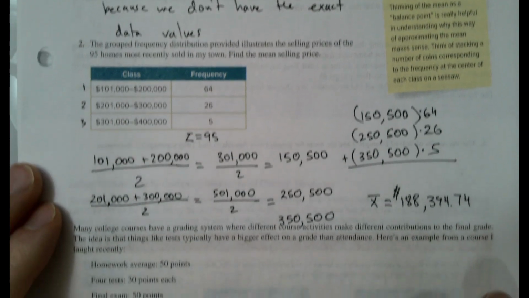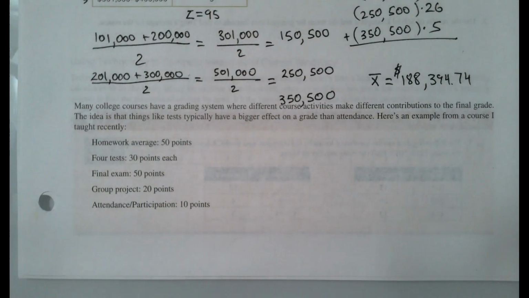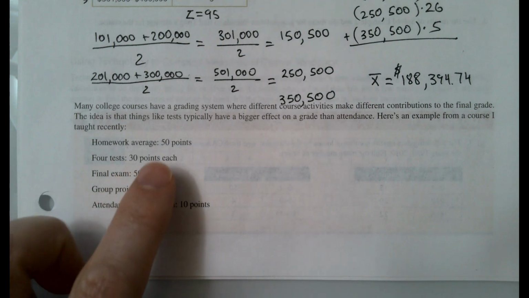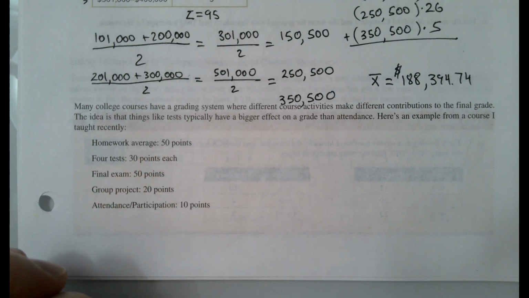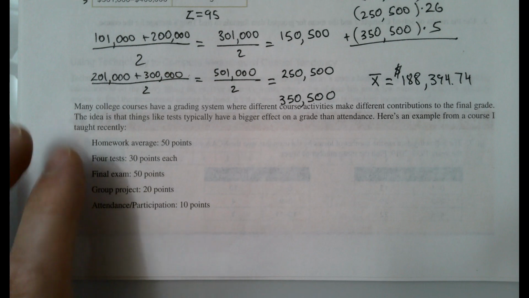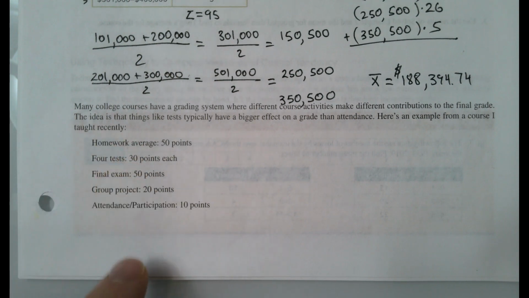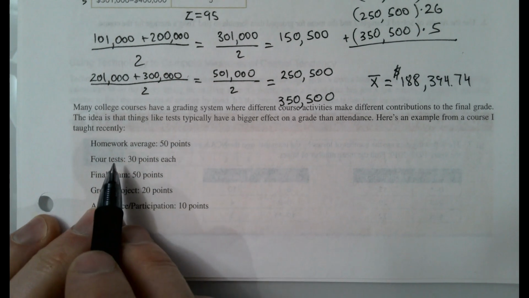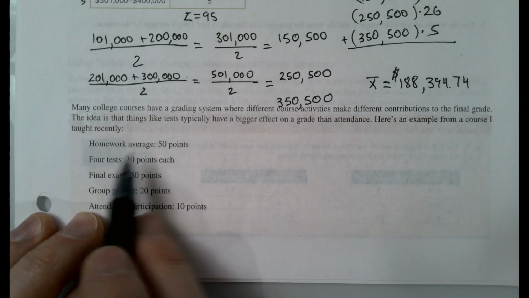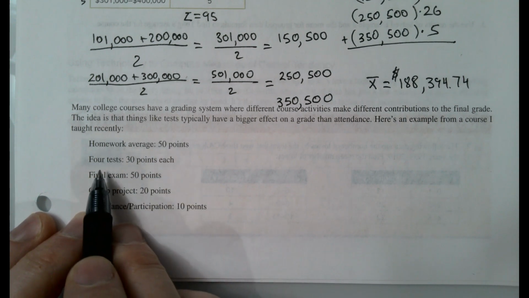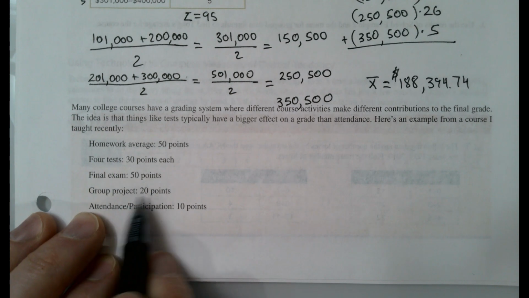Okay, it turns out that your course grades, the final grades in a class, are also calculated like a grouped frequency distribution, except that we do them really in terms of weights. Now, our class does it a little different. I don't do points, I do percentages, which if you look at this, we can convert this into a percentage scale. So what this is saying is you get 50 points for your homework average, 30 points for your tests, 50 points for your final exam, and so on and so forth.